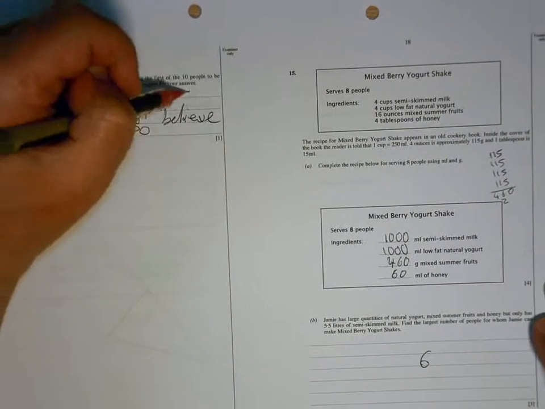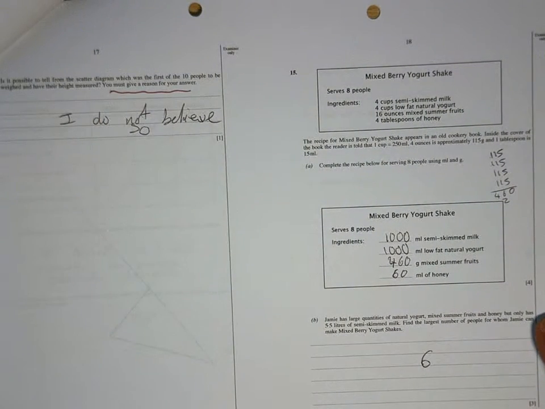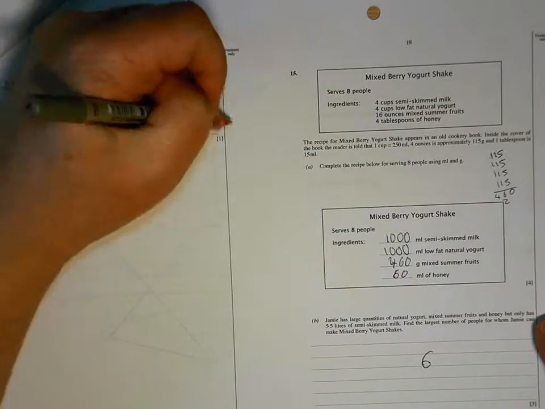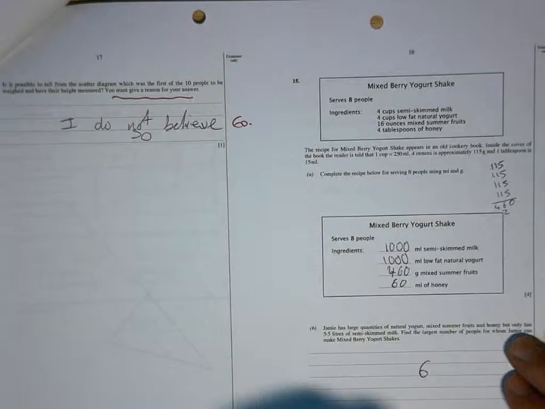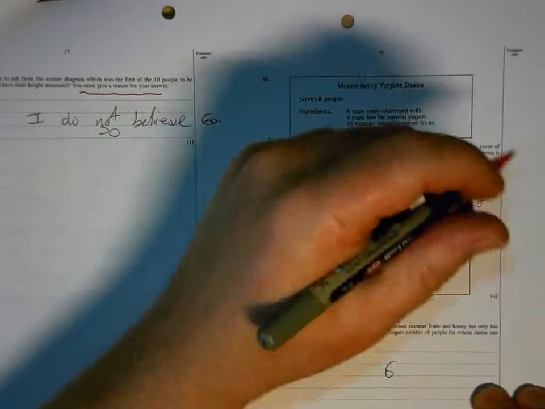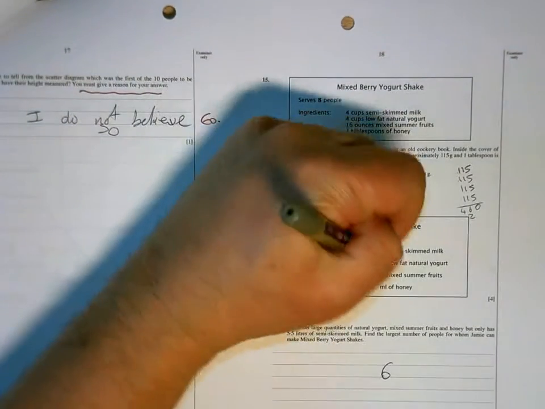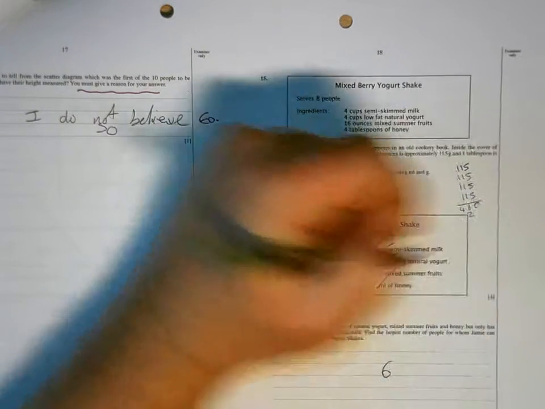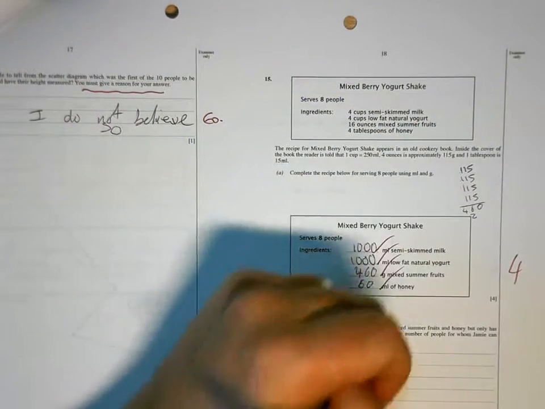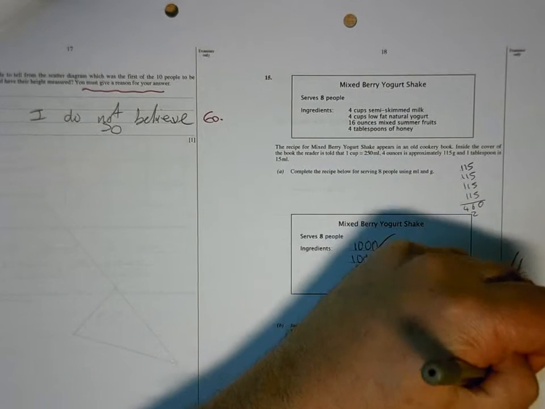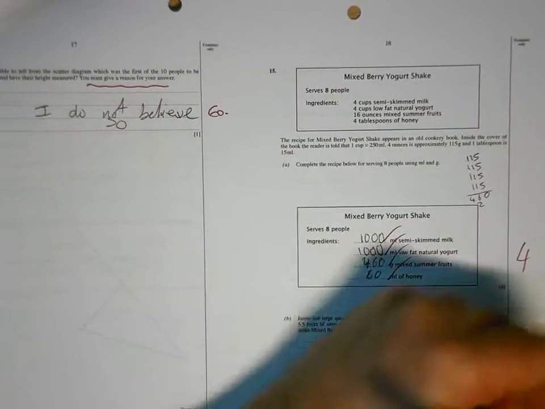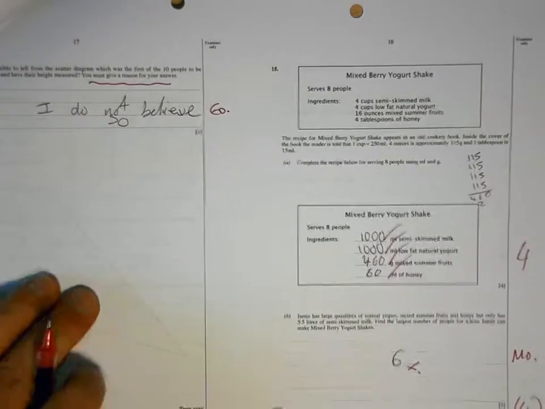Yes, you do not believe so, which is fine. However, you must give a reason for your answer. So without a reason, you can't get any marks. This is good. Lots of people struggle with that. That's not right, and you're not showing me any method, so I can't give you any marks. Watch how I do that on the video.